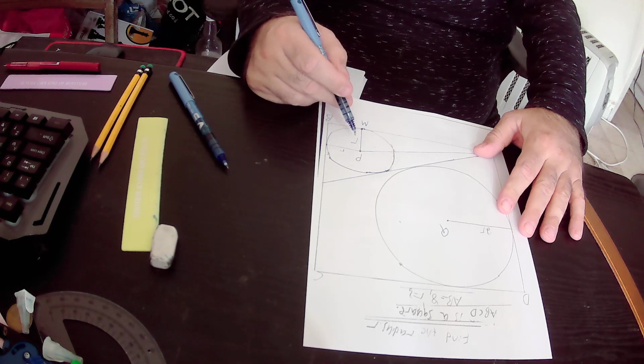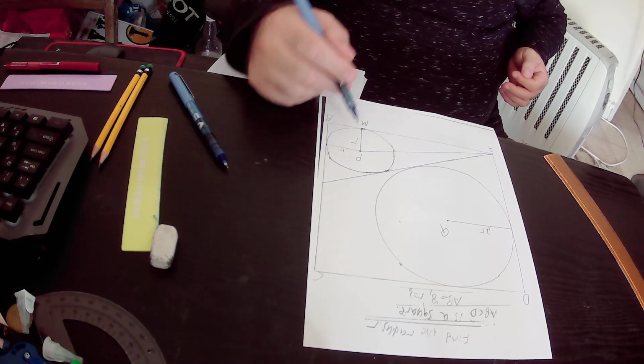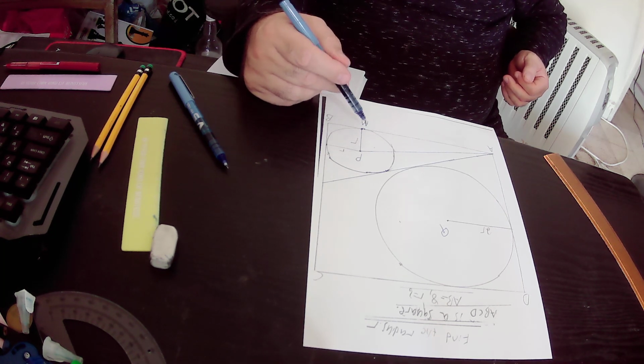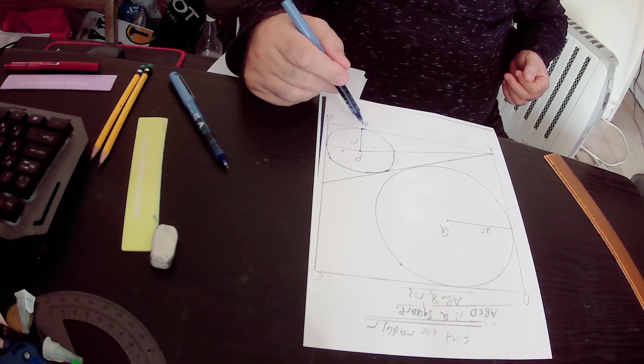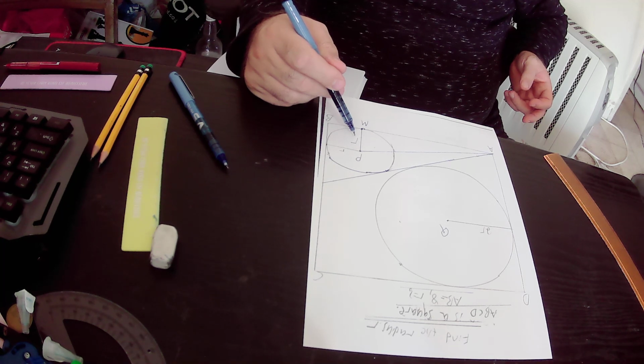Why is PM the radius of the small circle? Because it starts from the center of the small circle, that is to say point P, and ends at point M, which is a point on the small circle itself. Therefore, line segment PM is the radius of this small circle.